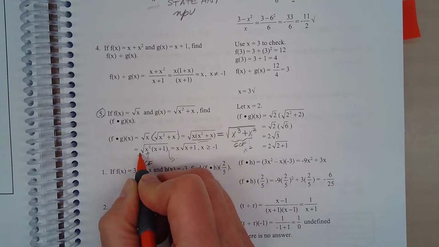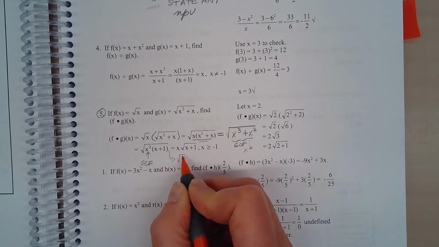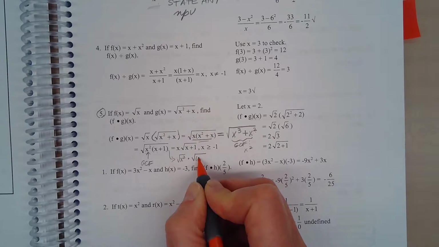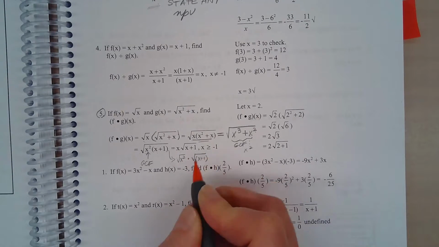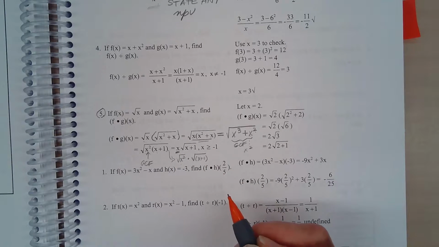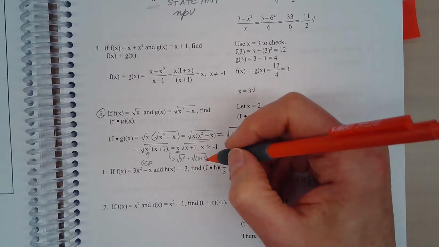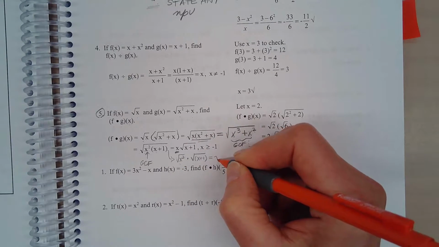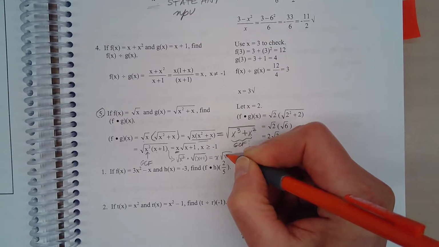So what they did is then they broke these two apart in a way. It was the root of x squared times the root of x plus 1, and the root of x squared just becomes x. That's how they got the x there. Okay? And then this is what I was left over with. So the root of x squared becomes x, and that leaves me with my x plus 1.